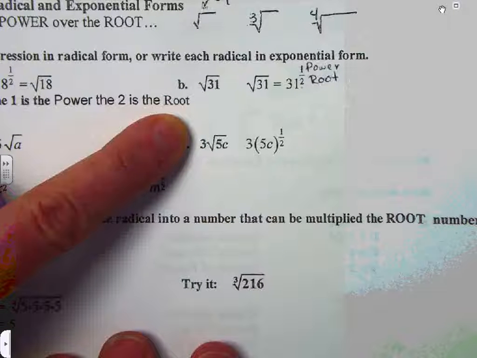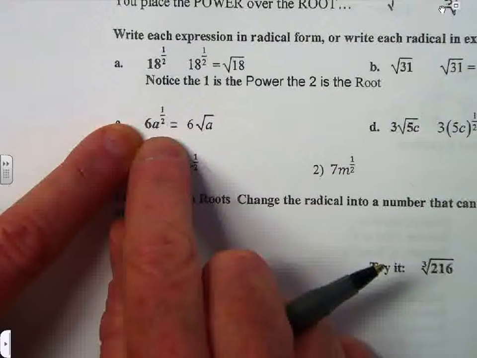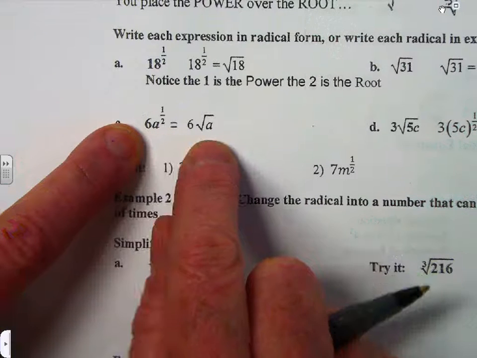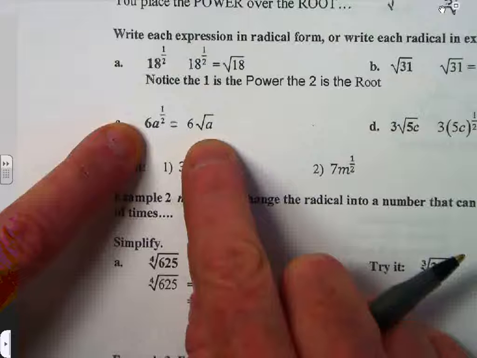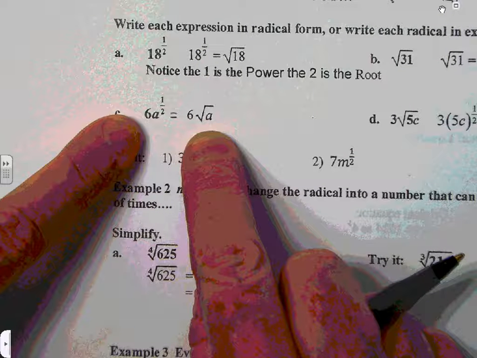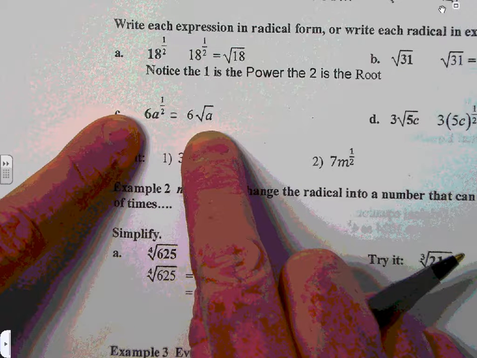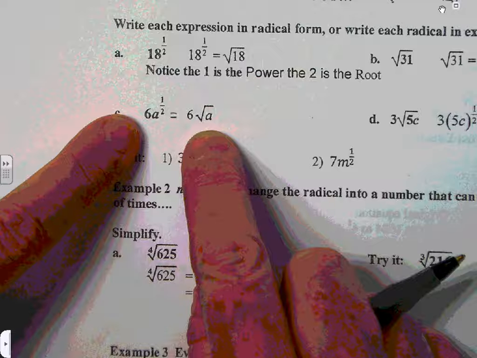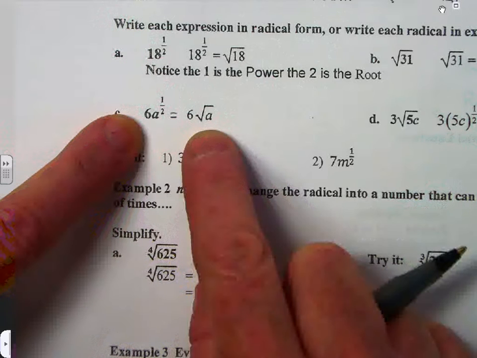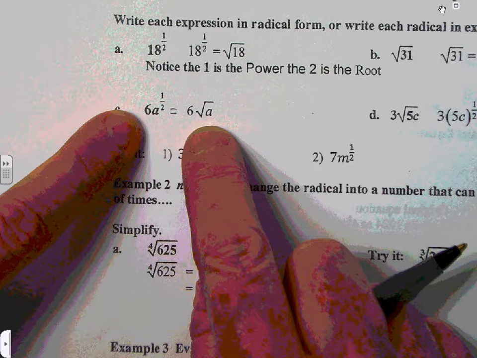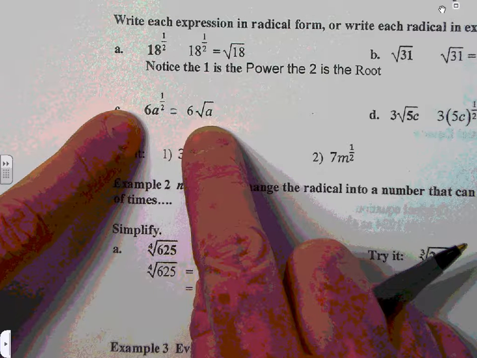Here is an example of 6 times a to the 1/2 power. This is what it would look like if I were to write it in radical form. Why is only the A under the radical symbol? There's a reason. Because it's the only one that has the power.